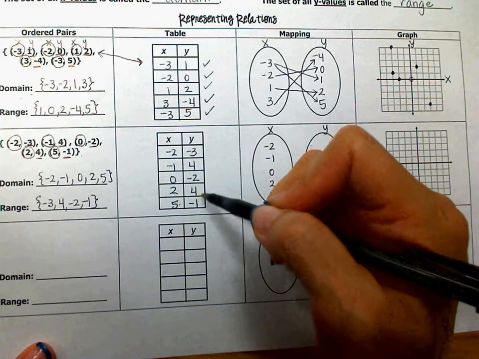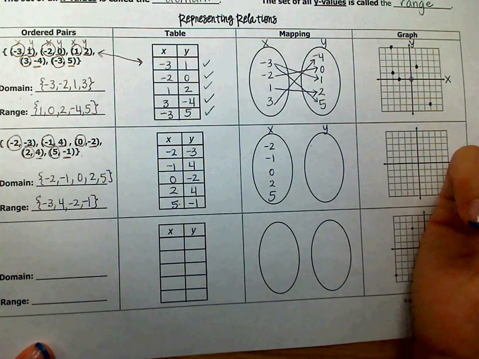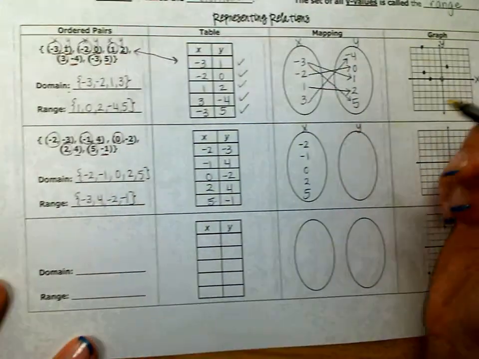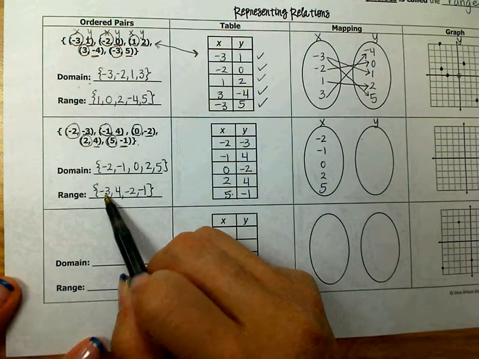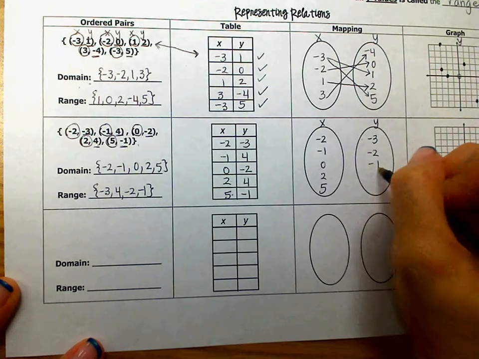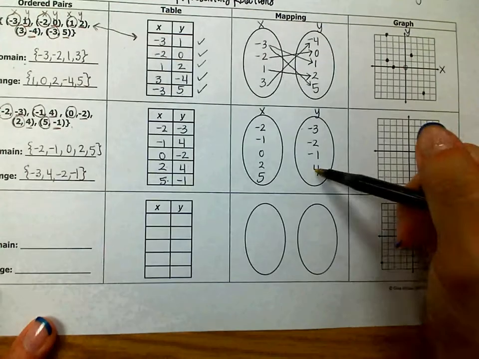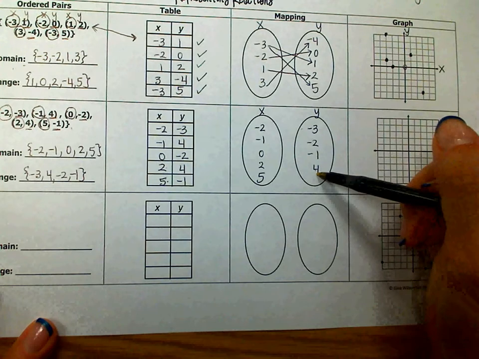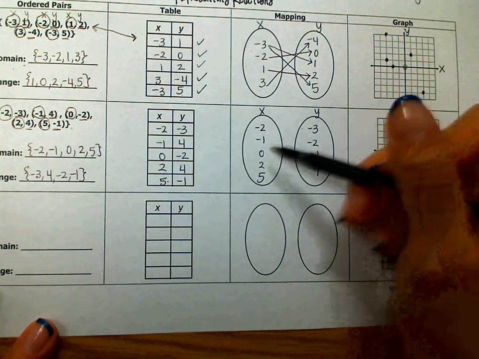Again, I'm just going to change it up, and I'm going to put the negatives first. So the lowest negative is -3. So I'll put -3, then -2, then -1, and then 4. 4 repeats, but I'm not going to write 4 again here. So you're going to see it's a little unbalanced, but it's going to balance out with our arrows.